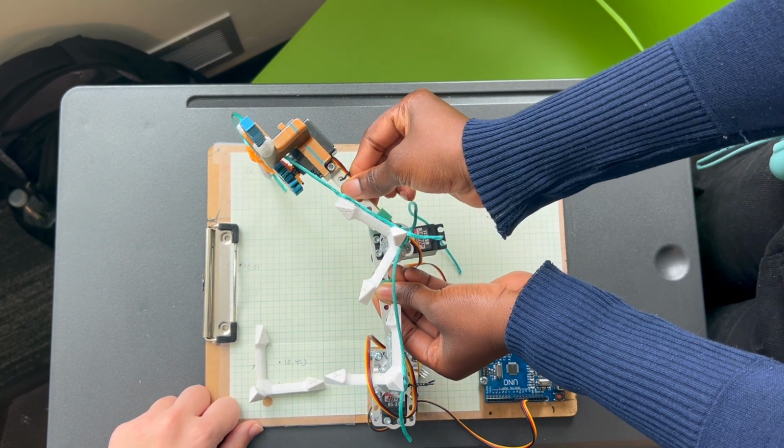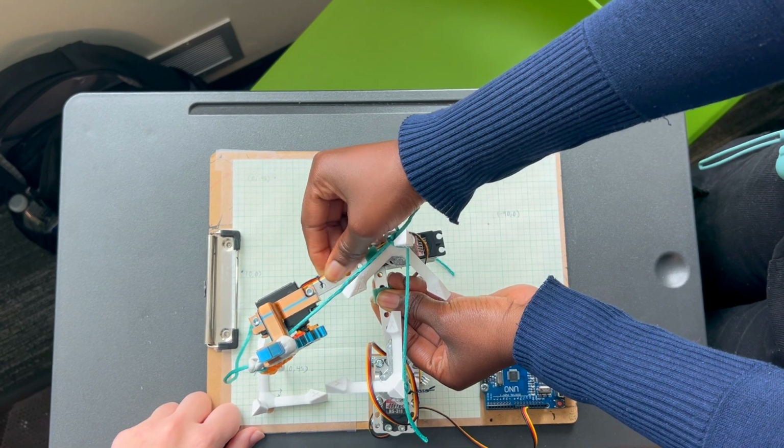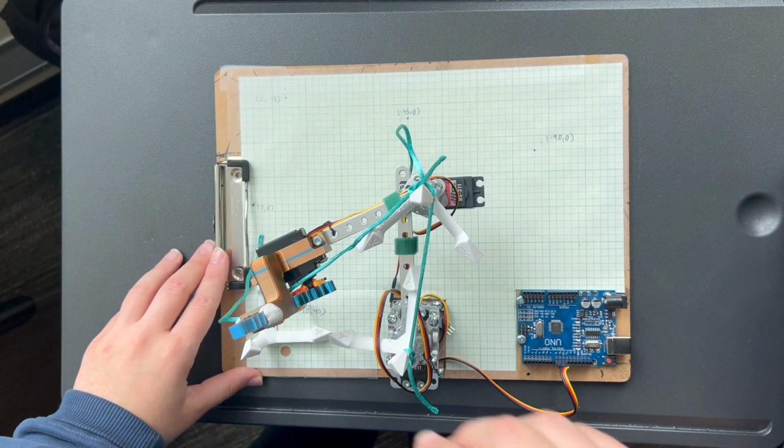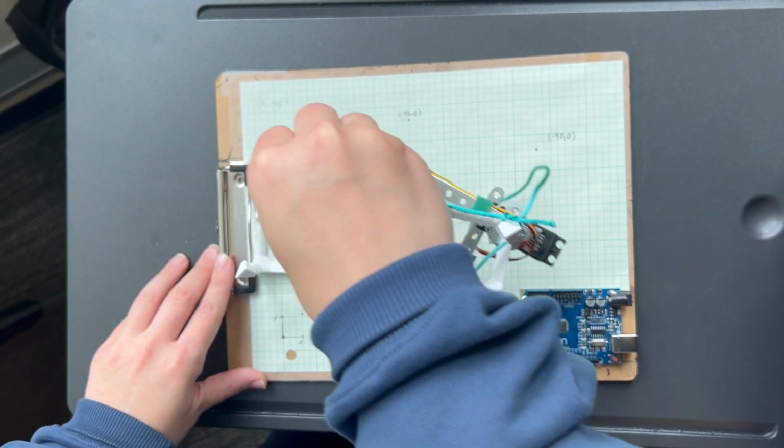And we set our base there for maximum reachability, which the next clip will show: the robot moving from different ends of the clipboard and being able to reach every point on the board.